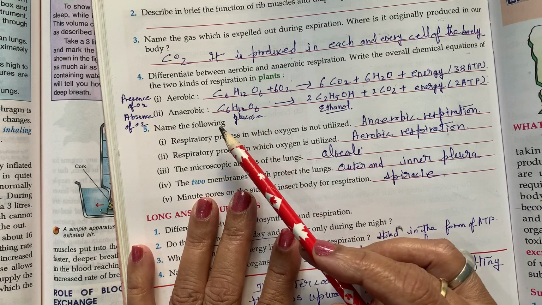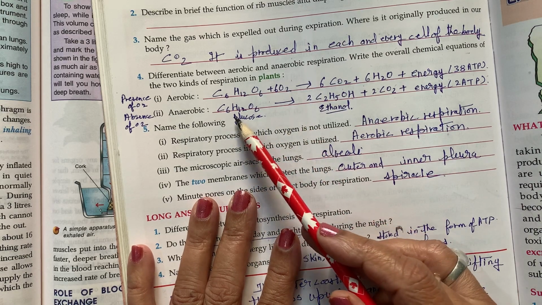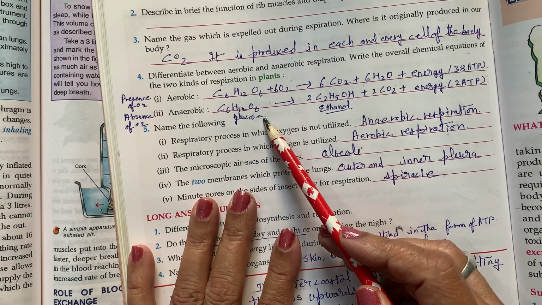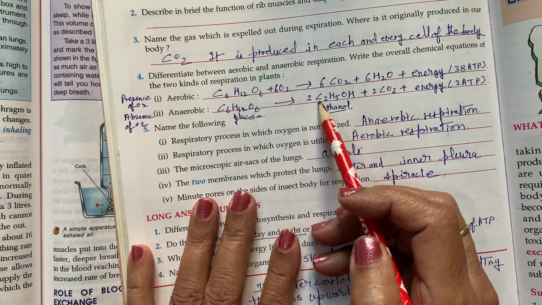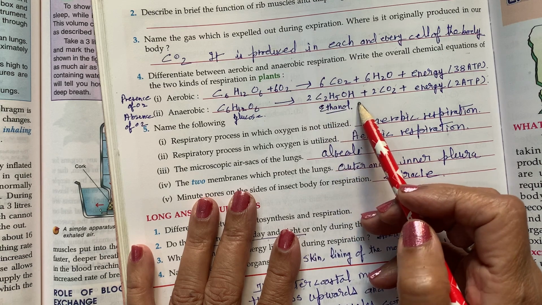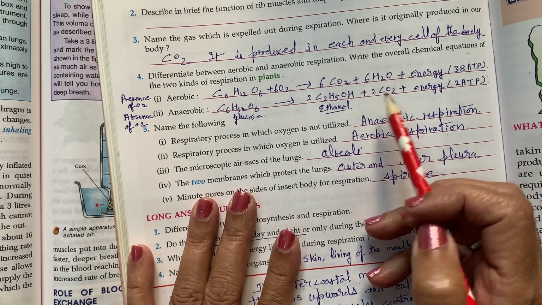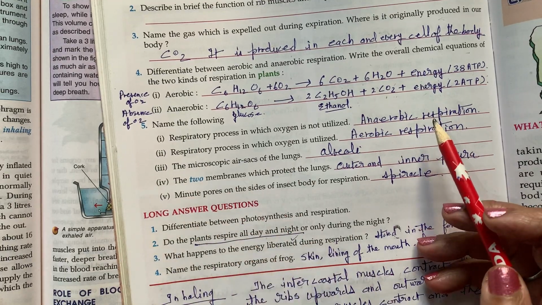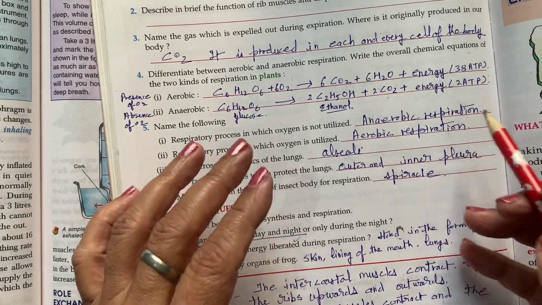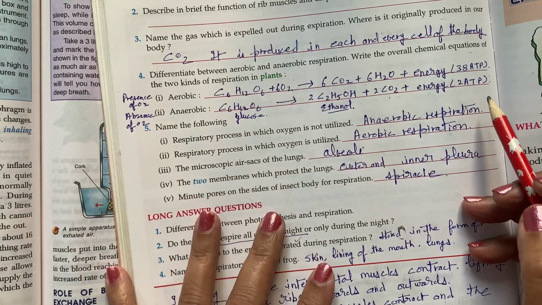Whereas in case of anaerobic respiration, C6H12O6, that is glucose, in the absence of oxygen gives 2 molecules of ethyl alcohol, 2 molecules of carbon dioxide, and a very little amount of energy is released over there. That is only 2 ATP molecules.